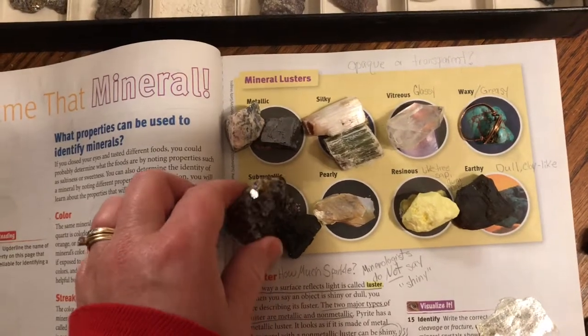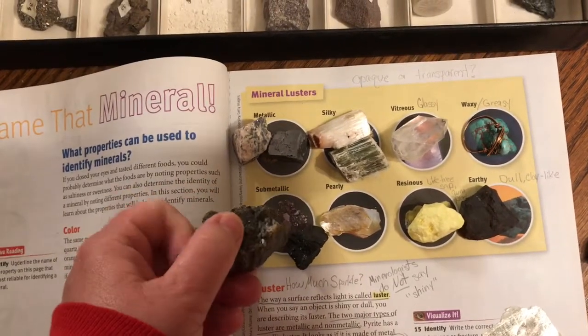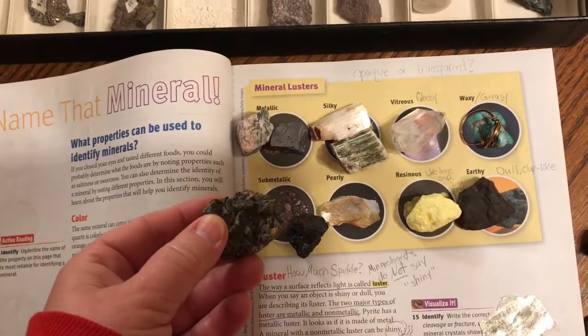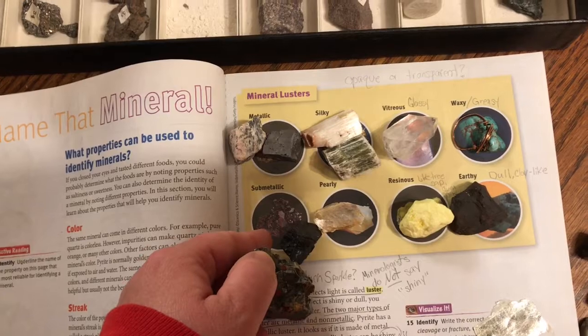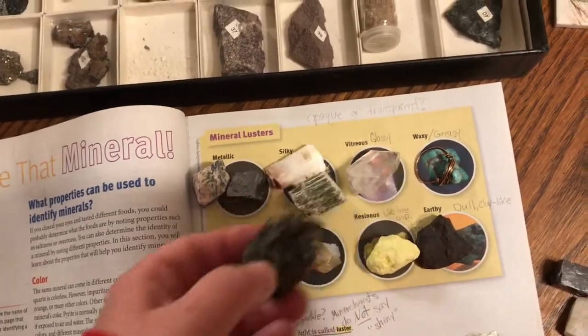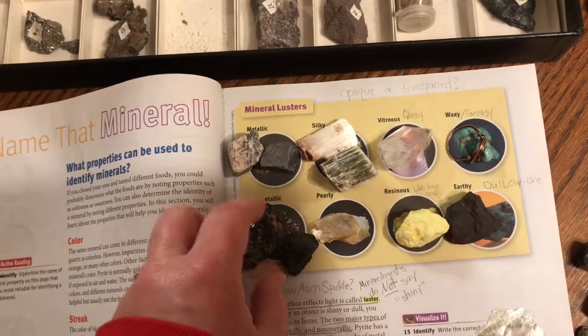Submetallic is a little bit harder for me to understand. Sub means under, and metallic obviously is metal. To me, this one doesn't look very metallic. This is sphalerite, which is what they have pictured there, but to me, I would pick up a piece of sphalerite and I would call it glassy. So it depends on which mineralogist is doing the sorting.